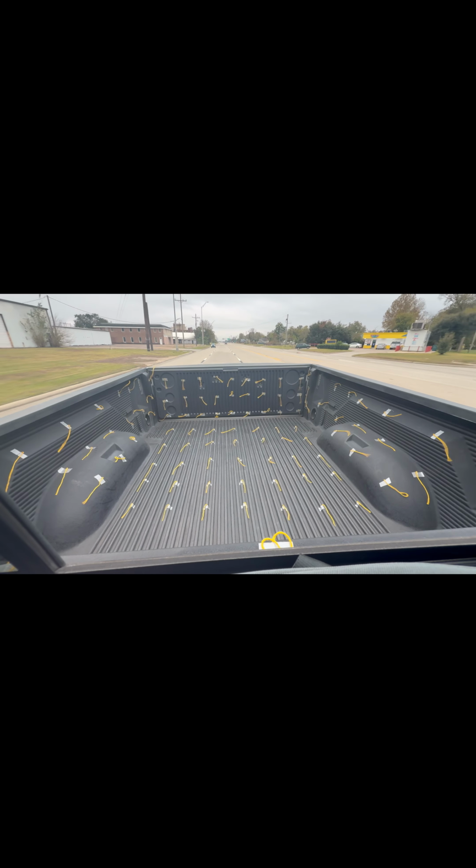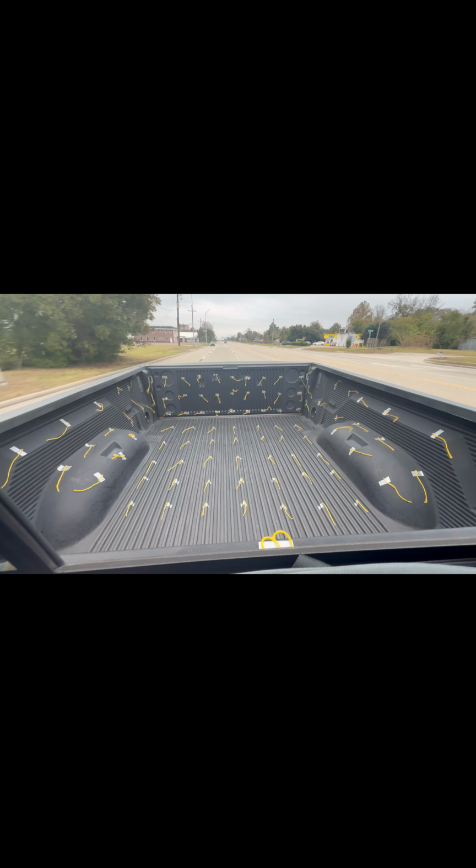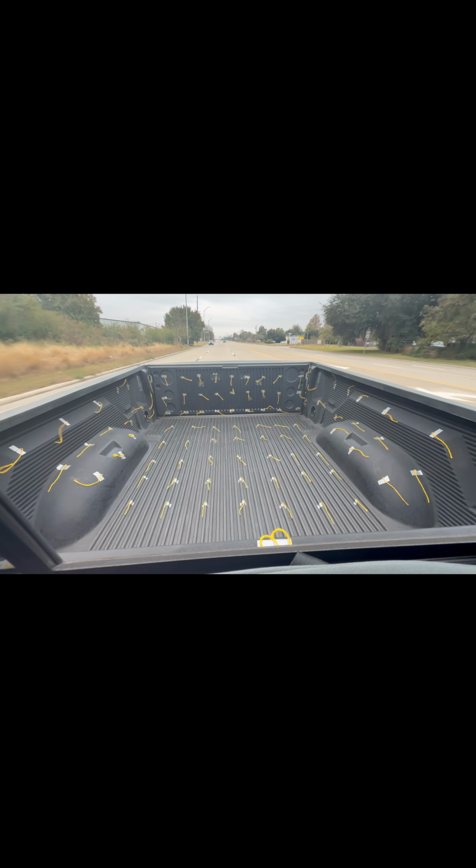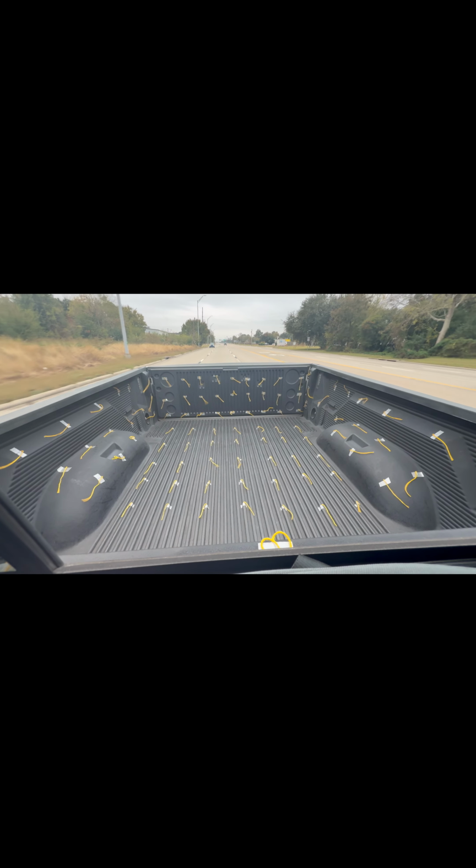So there you can see, and I am going roughly 50 miles per hour, the same speed that I've been maintaining.